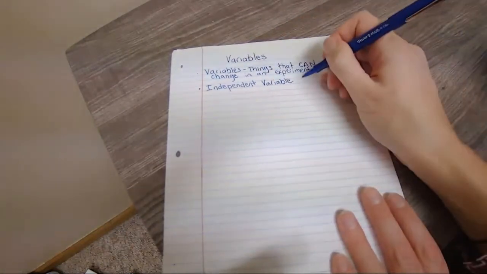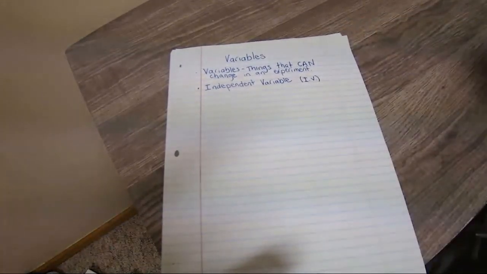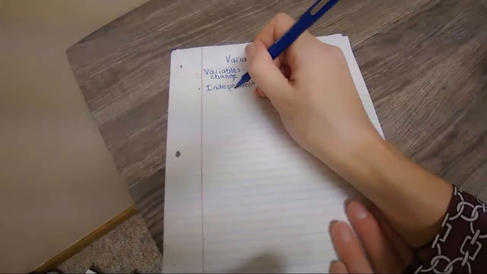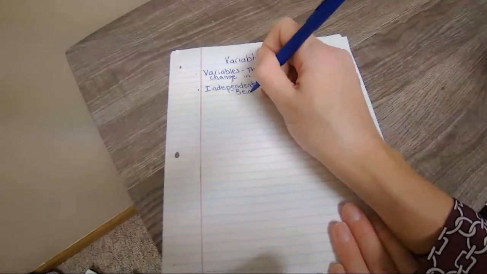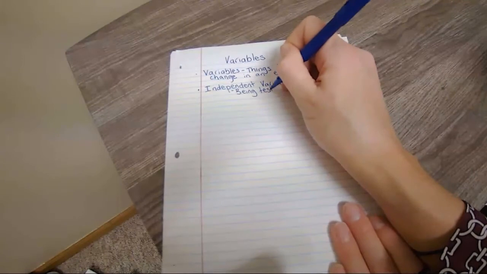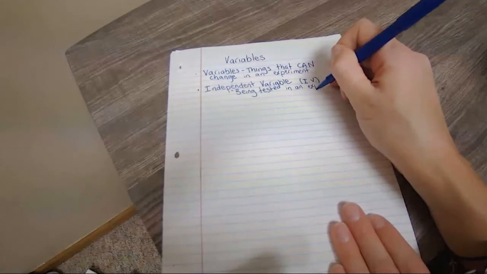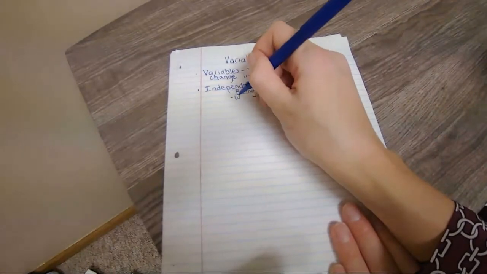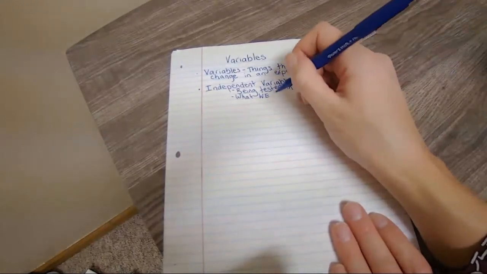Your independent variable, sometimes we shorten it to IV, is what is being tested in an experiment. This is the thing that we as the scientists control or change. So again, this is being tested in an experiment. This is what we, as the scientists, control or change.